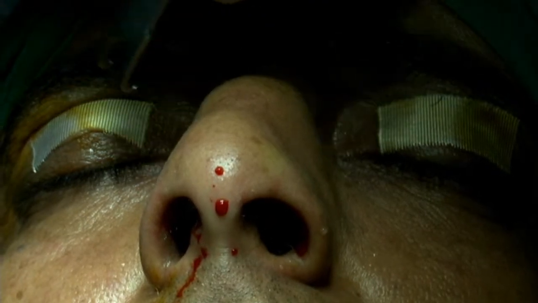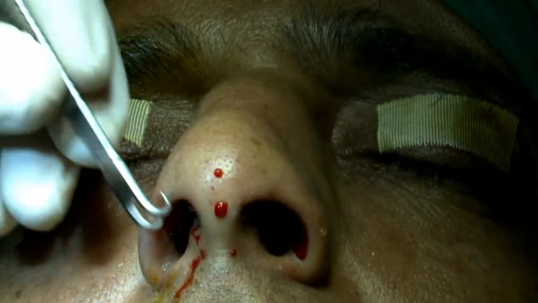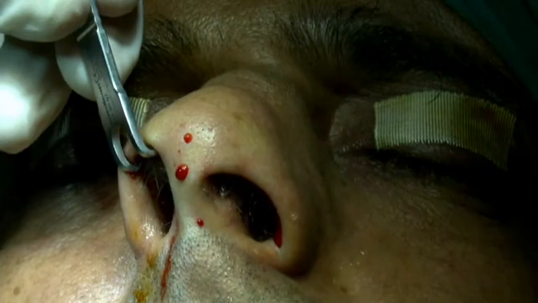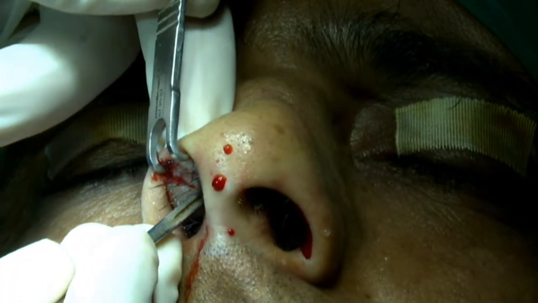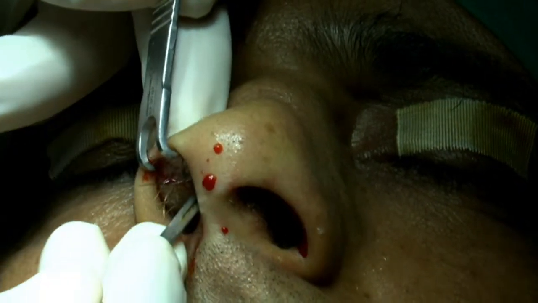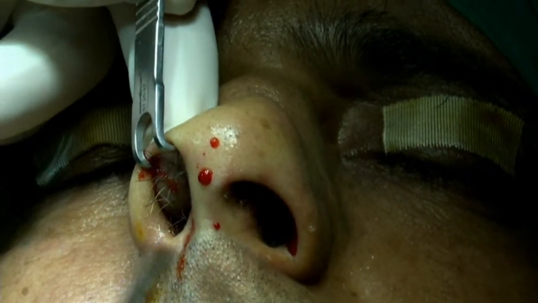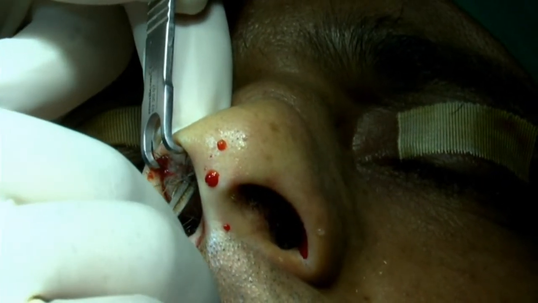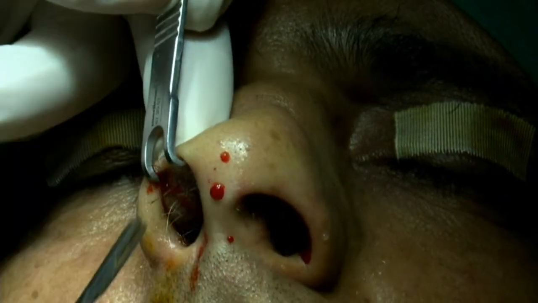So how do you identify it? You just palpate it. How? You give counter pressure, and then you find something hard structure here. This is the caudal margin of the lateral crus. This is the landmark.